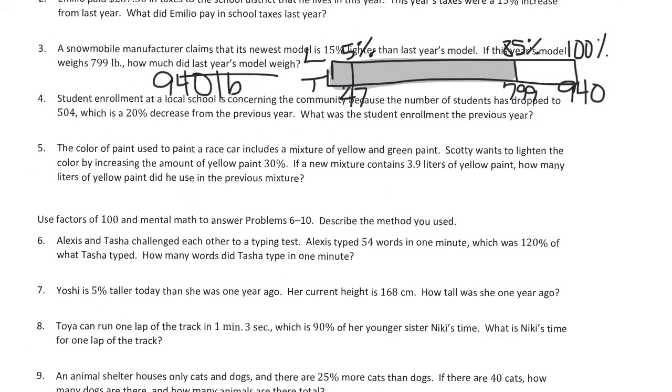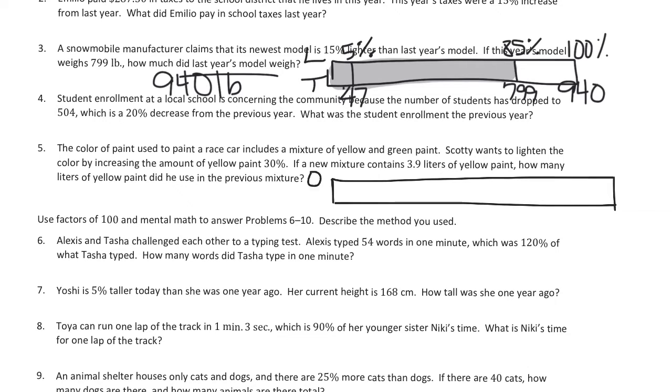On number 5, the color of paint used to paint a race car includes a mixture of yellows and greens. Scotty wants to lighten the color by increasing the amount of yellow paint by 30%. If the new mixture contains 3 9/10 liters of yellow paint, how many liters of yellow paint did he use in the previous mixture? Draw myself my rectangle here. And I've got the old and the new one.